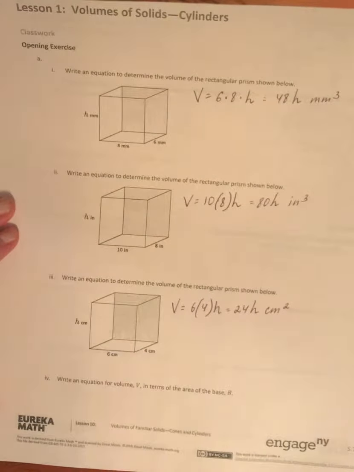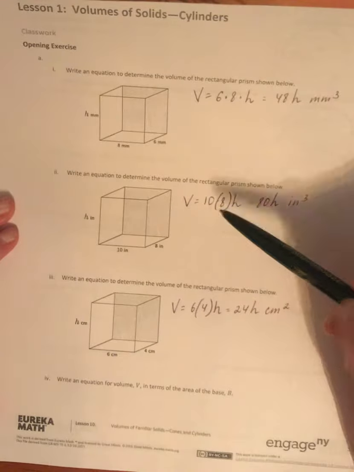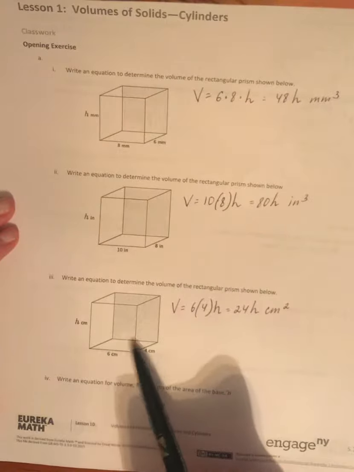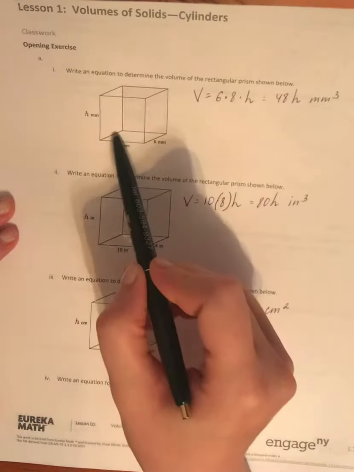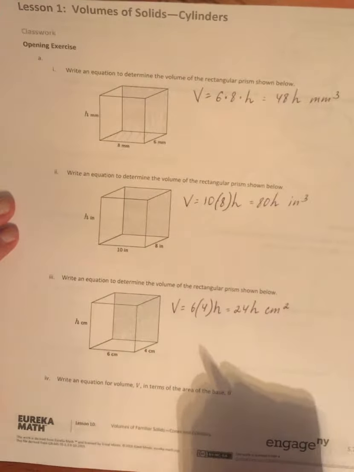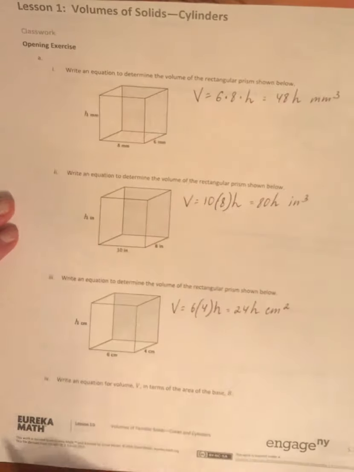Let's look at all these three. What do you notice? What does it have to do with area at all? Is there any correlation or any similarity? First, in all three examples, we found the area of the bottom face. We can call it a base, right? So we found the area of the base and then we multiplied it by the h, the height.